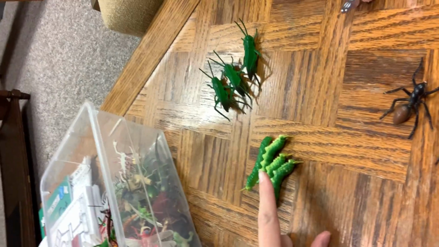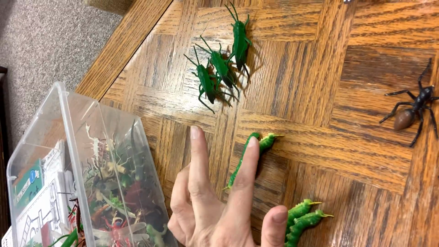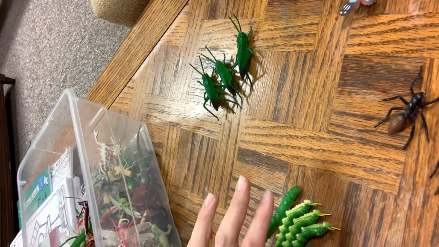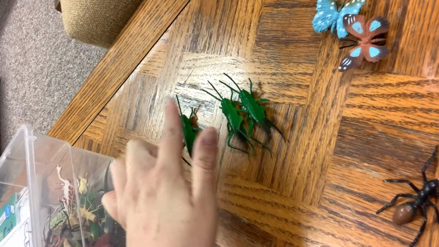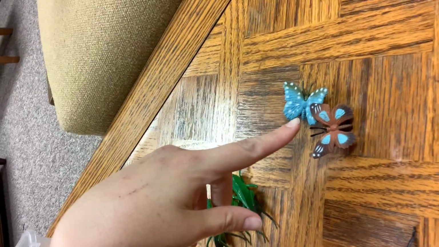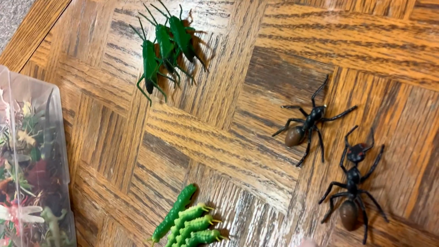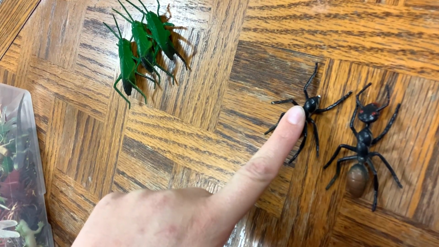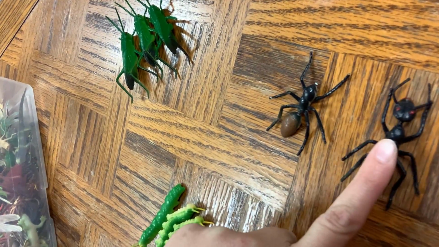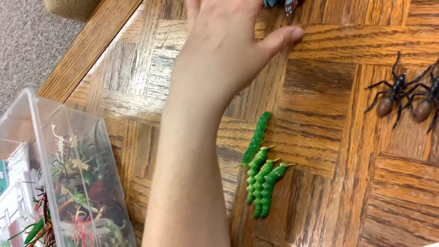So first, how many caterpillars do I have? Let's count. 1, 2, 3, 4. How many grasshoppers do I have? 1, 2, 3. How many butterflies do I have? 1, 2. And how many ants do I have? 1.5, because one of them doesn't have a head, but we'll just count 2. 1, 2.